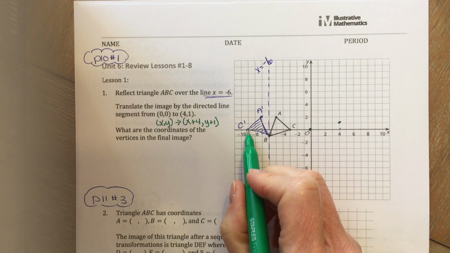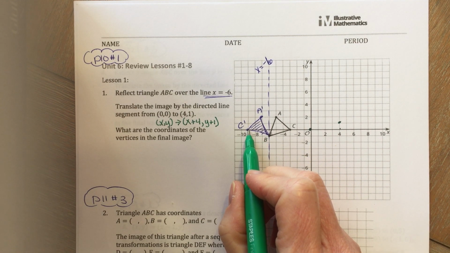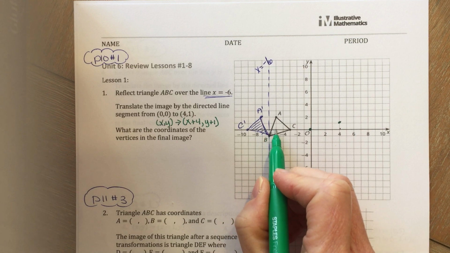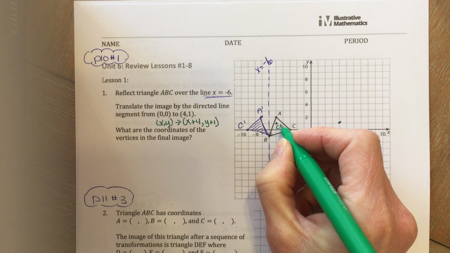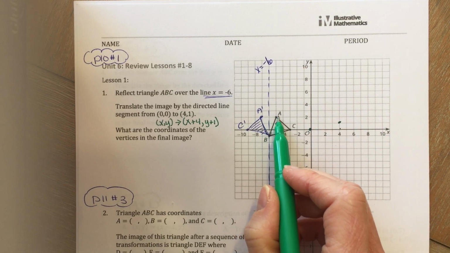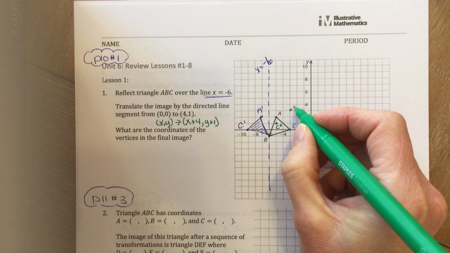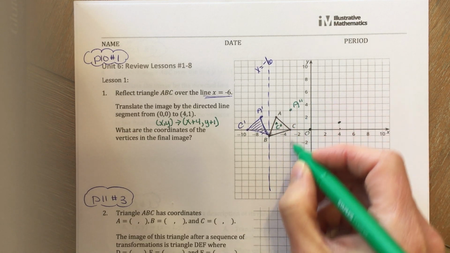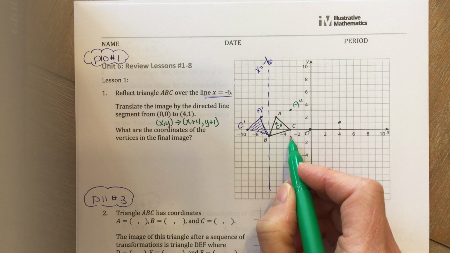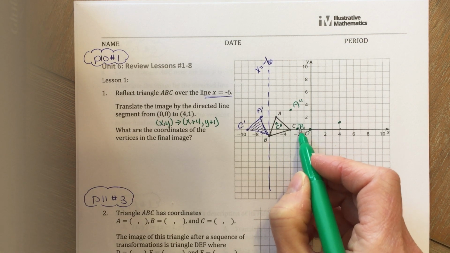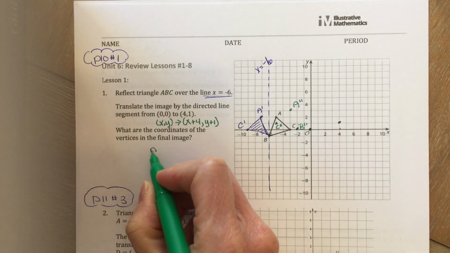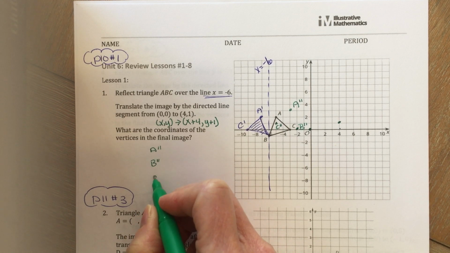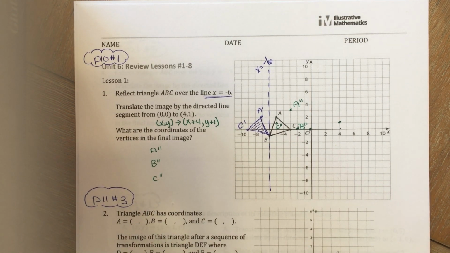So I want to move 4 to the right, 1, 2, 3, 4, and up 1 for my C double prime. 1, 2, 3, 4, and up 1. And I'll do the same thing for my B, 1, 2, 3, 4, and up 1. And I will connect those, and then I will have my coordinates for A prime, A double prime, B double prime, and C double prime.